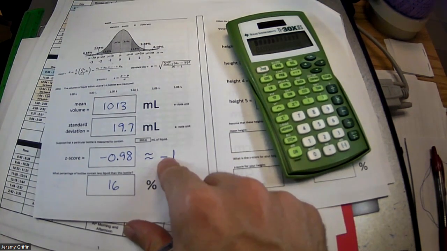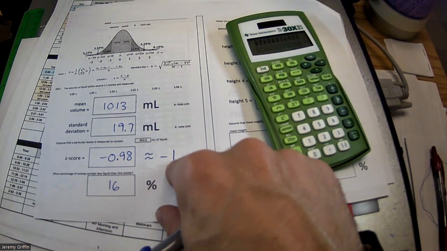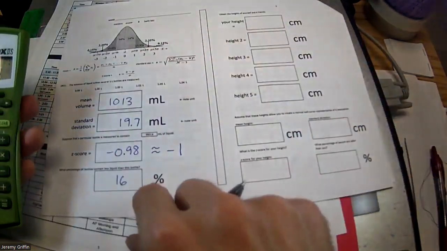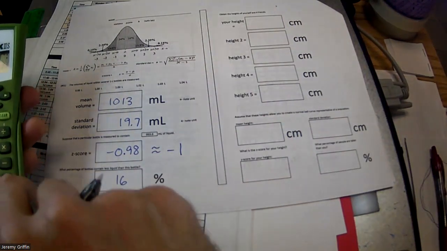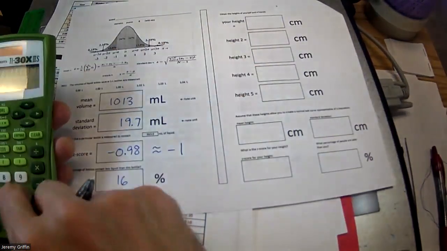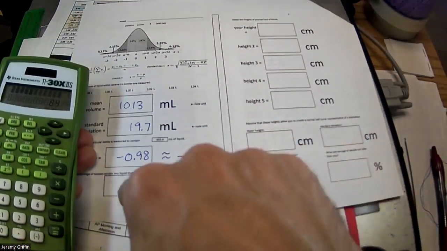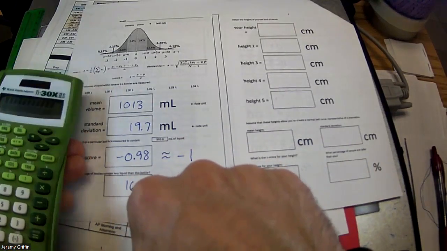If your z-score is exactly 0, this number would be 50%. What about if your z-score is +1? Should it be 16% plus this middle 68%? If your z-score is +1, this should be 84%.